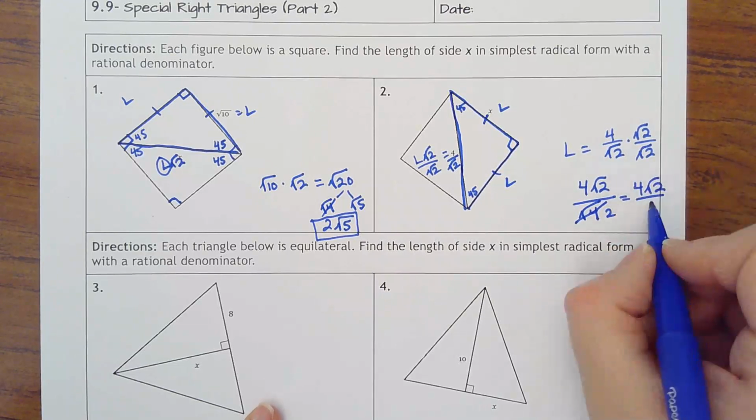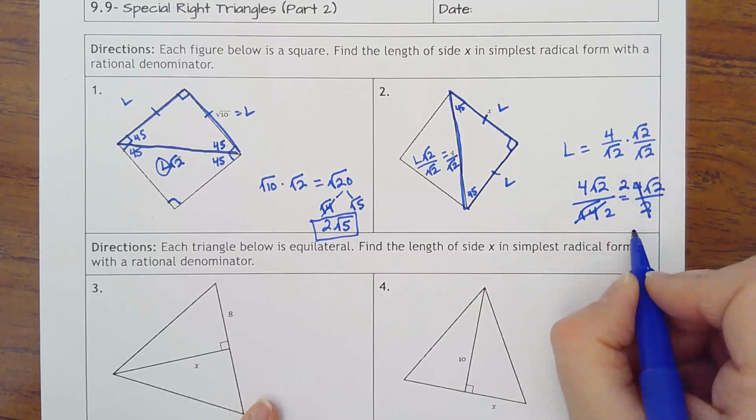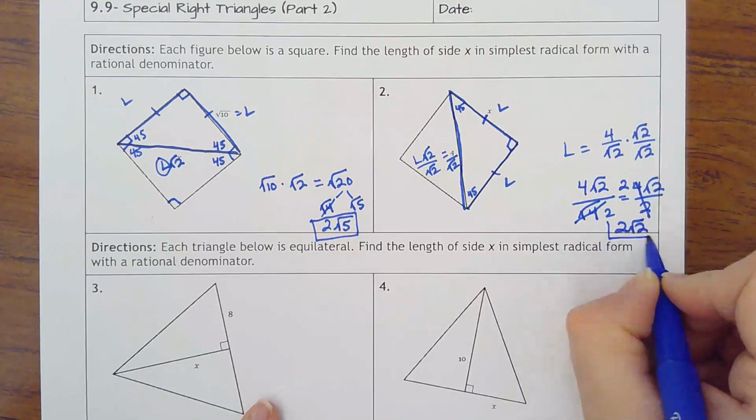So anytime I multiply a radical by itself, it's just that number underneath. And then 4 divided by 2 is 2. So 2 square roots of 2.